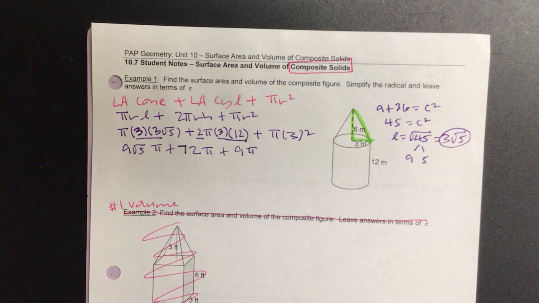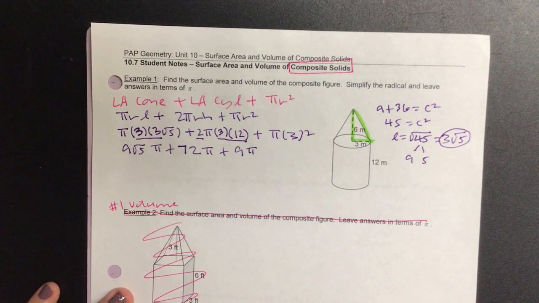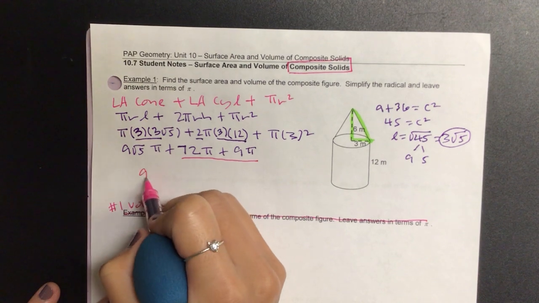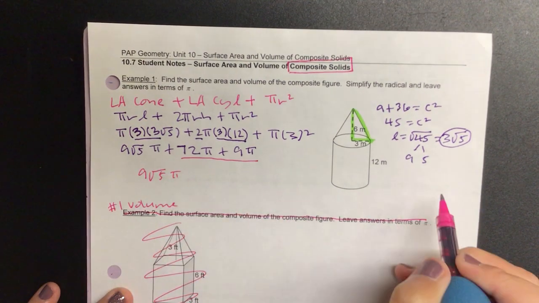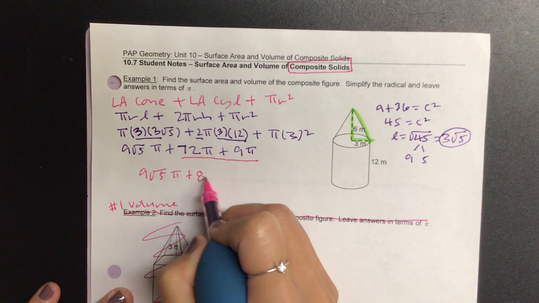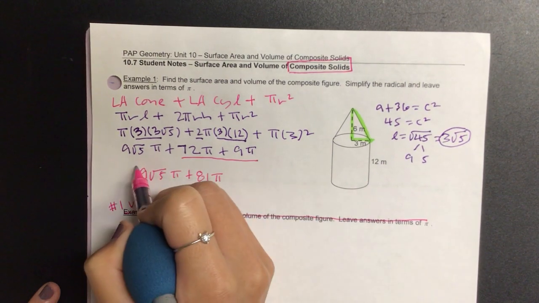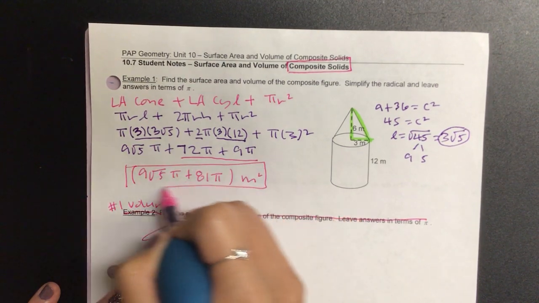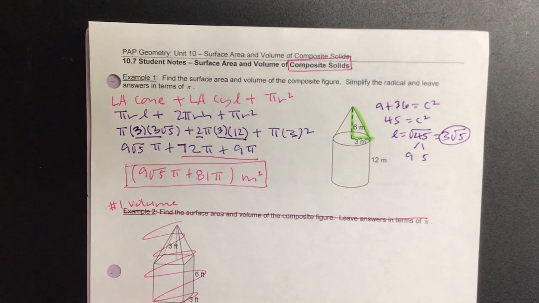The only issue here is, even though I have pi's throughout, do I have radical 5 throughout? No. So I can only combine like terms between these two. So leave 9 radical 5 pi alone. And then when I add 72 plus 9, how many is that? 81 pi. So I'm going to wrap that up and say we have meters squared. So that was for the surface area as if it was dipped in paint.